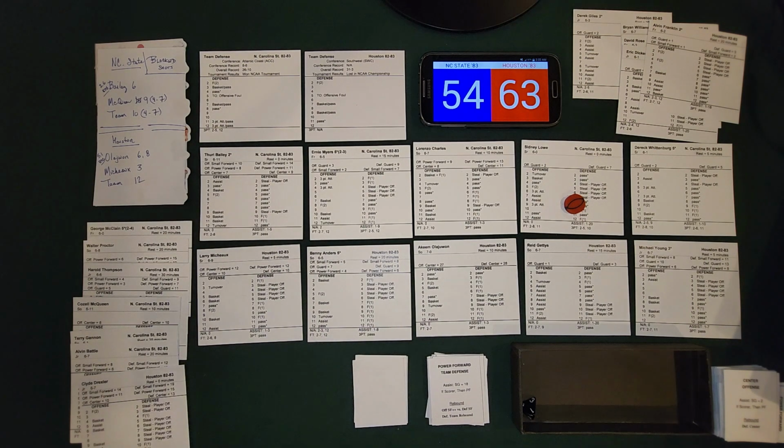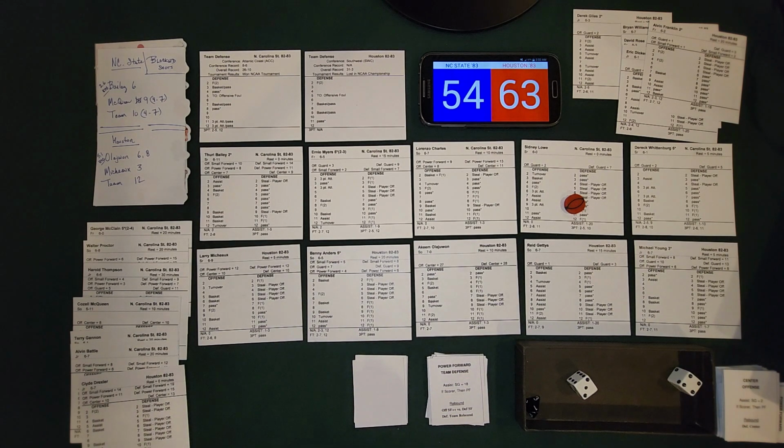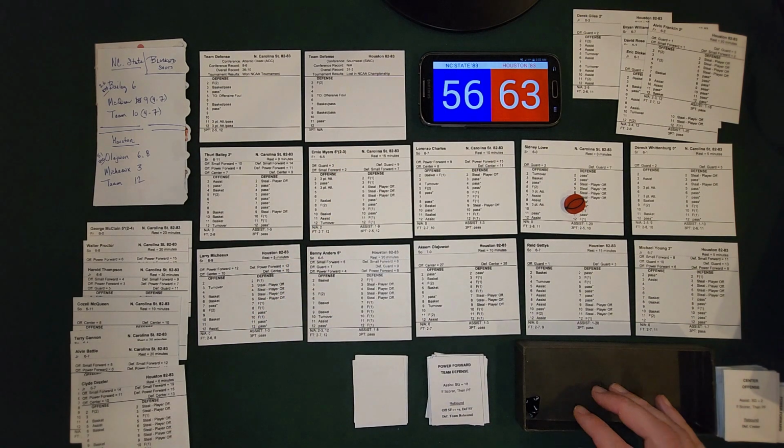Myers has got 2 free throws coming. He's about a 60%er, it looks like. And he makes the first. He drills them both. Ernie Myers, 4 for 4 this half from the free throw line. It's 56-63. And the last-ditch effort is underway here.